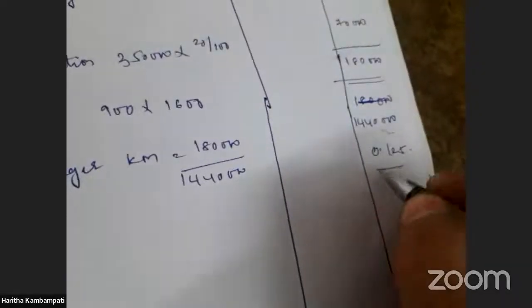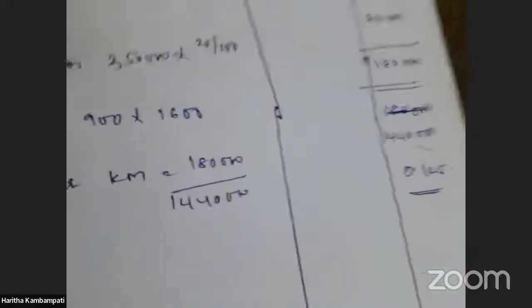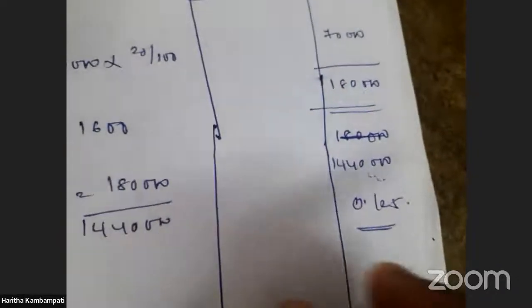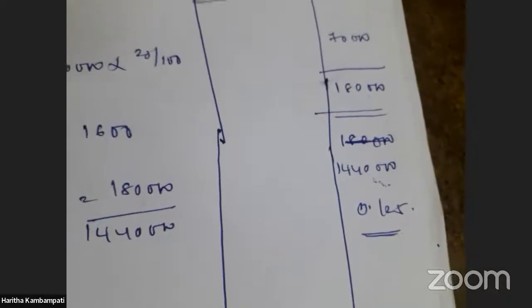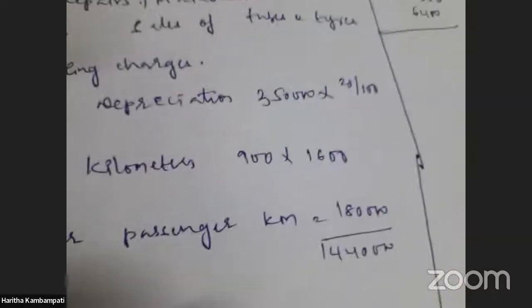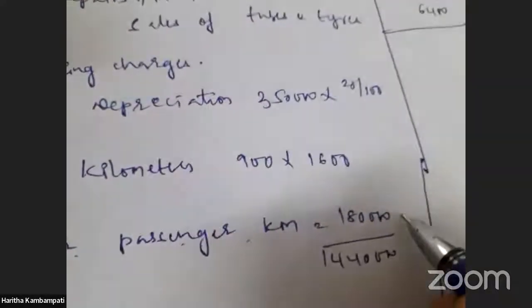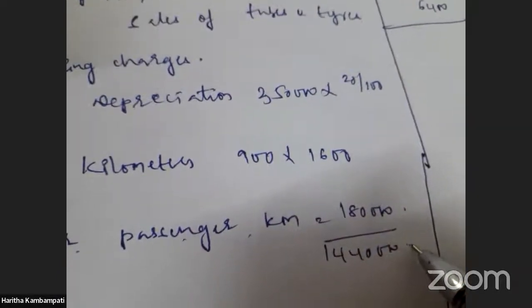So based upon this cost, they will be charging prices or ticket rates from point to point. So this is cost per passenger kilometer: total cost divided by total passenger kilometers.